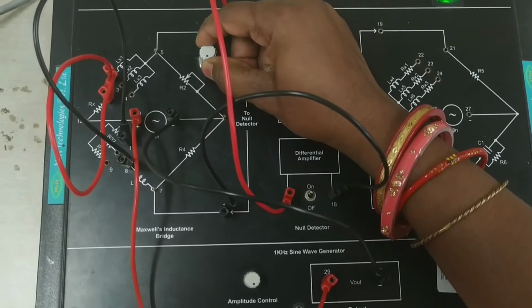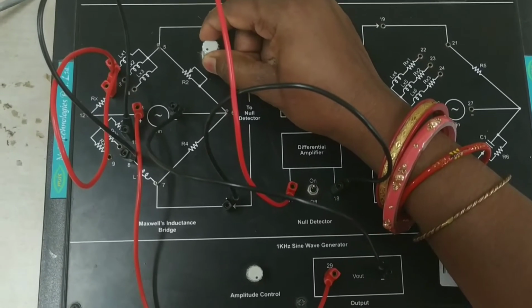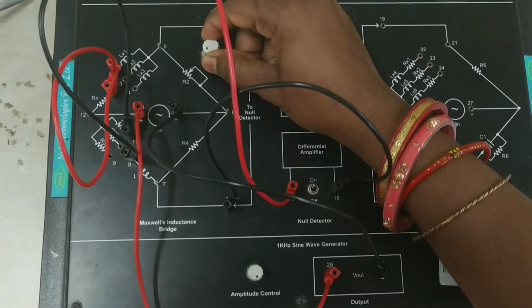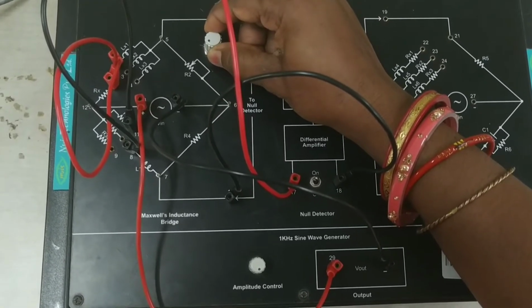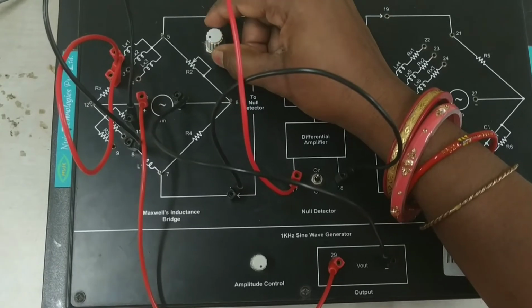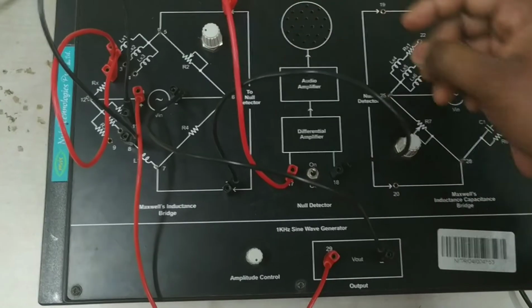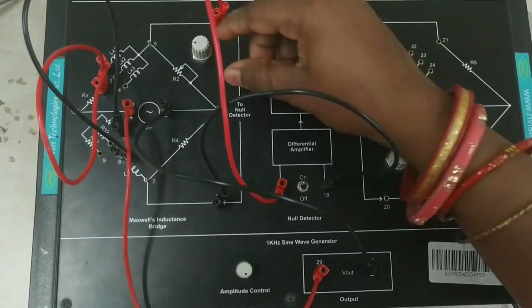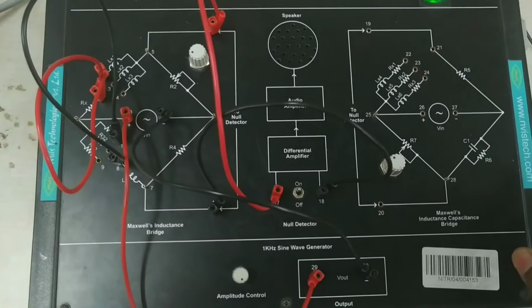Vary the potentiometer very precisely. Here the sound is minimum.